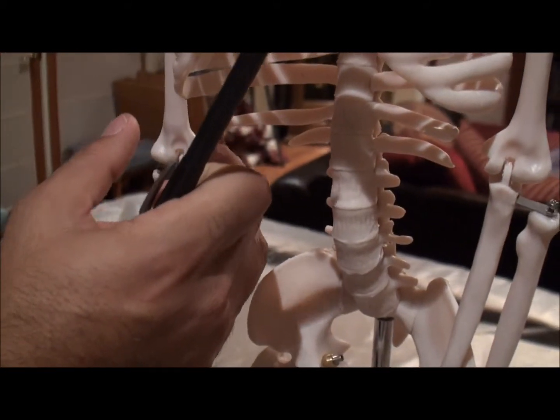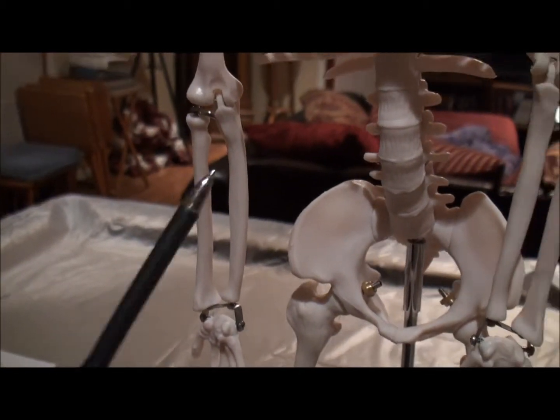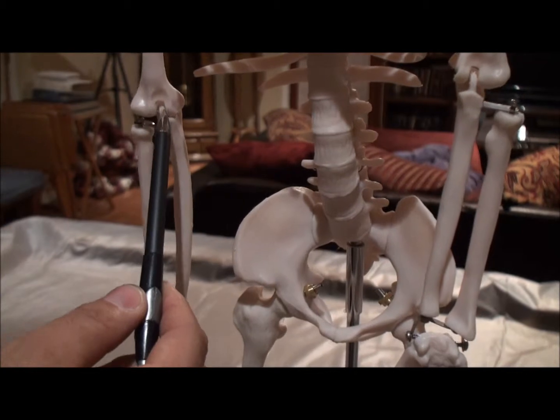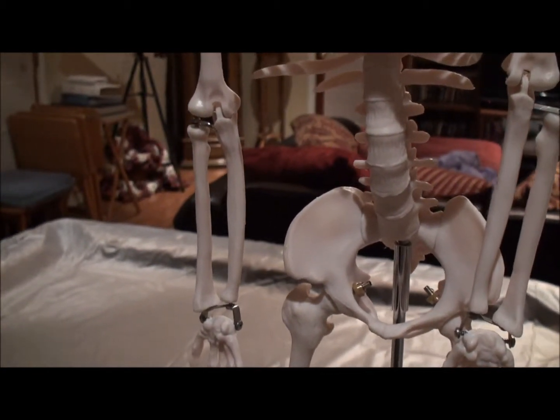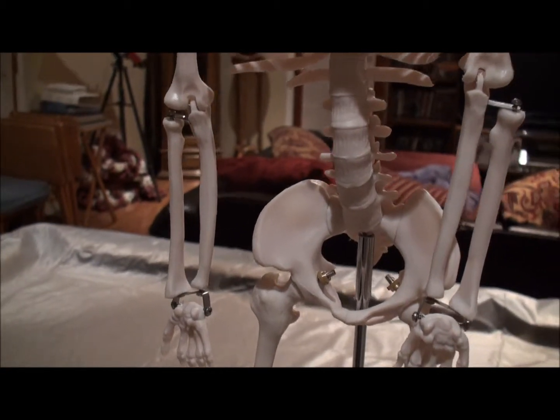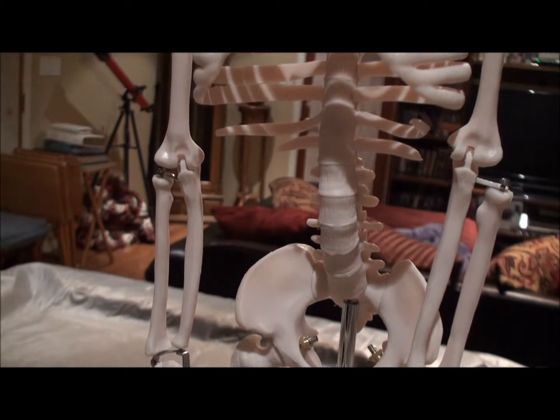What goes in the olecranon fossa is the ulna here. What articulates with the capitulum and the trochlea is the ulna and the radius.